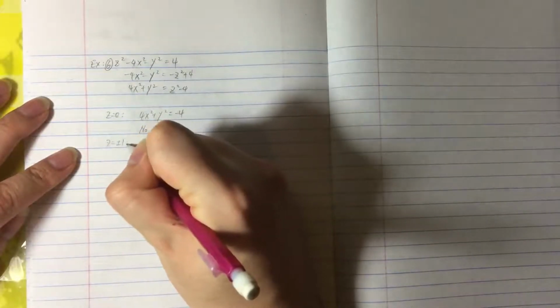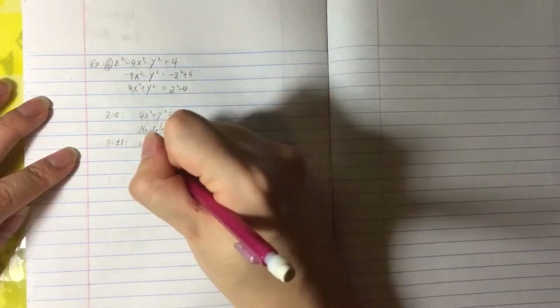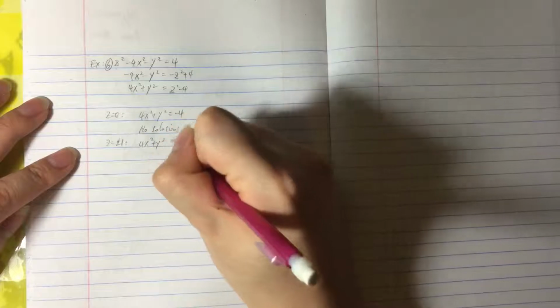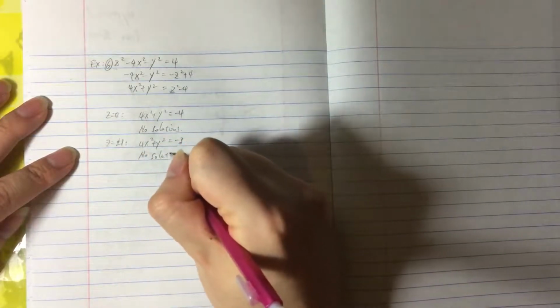When z is plus or minus 1, since we have z squared here, I can plug in plus or minus 1 for z. The equation is the same. I have 4x squared plus y squared equal to negative 3. The sum of perfect squares cannot be negative, so there are no solutions, which means there's no graph when z equal to plus or minus 1.